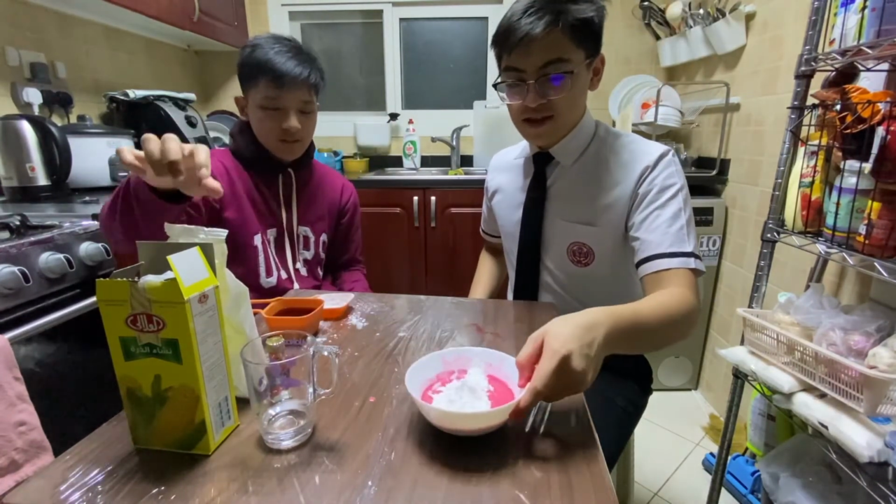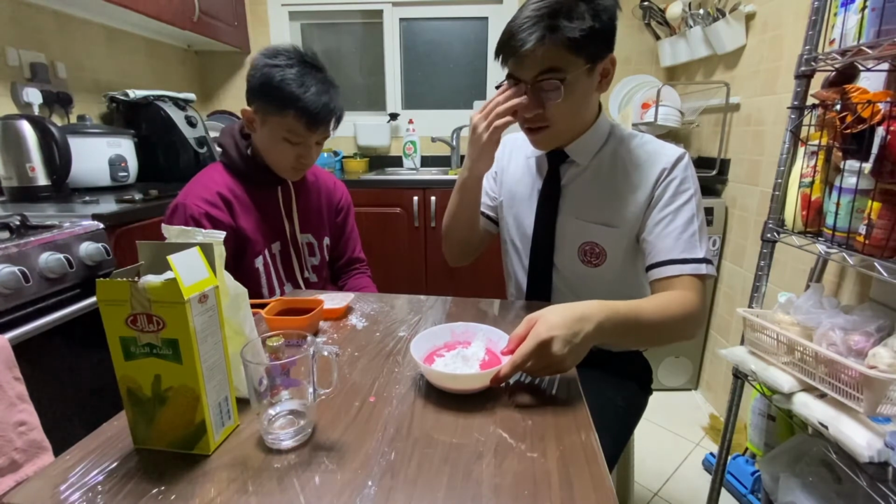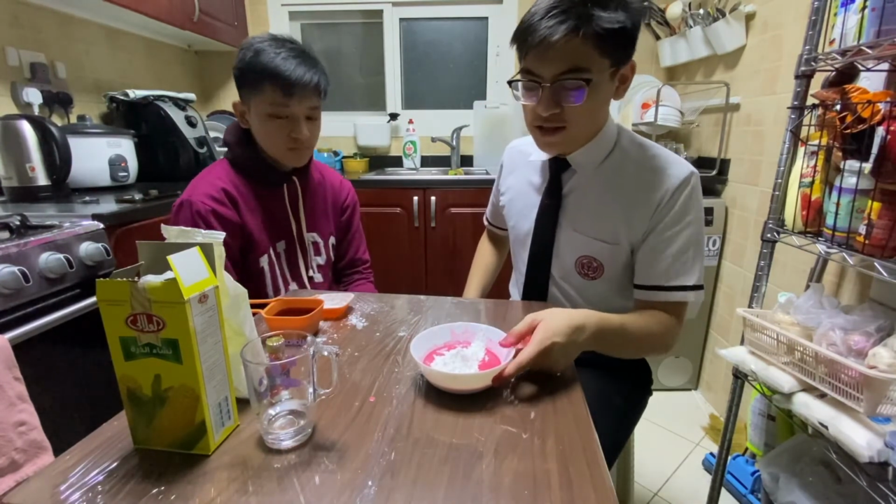So look. The water with the food coloring is mixed with the cornstarch.